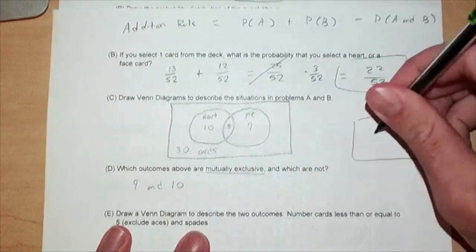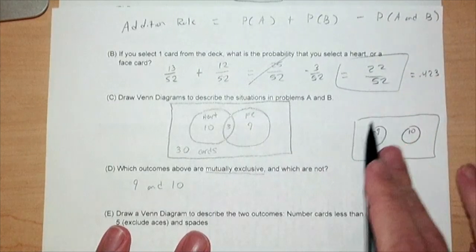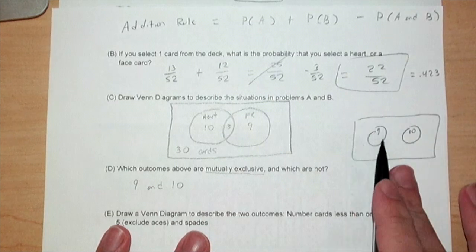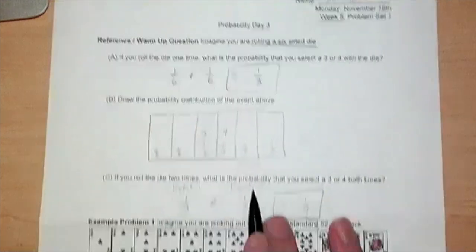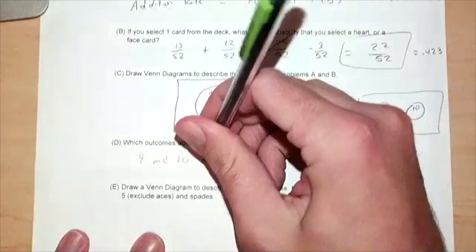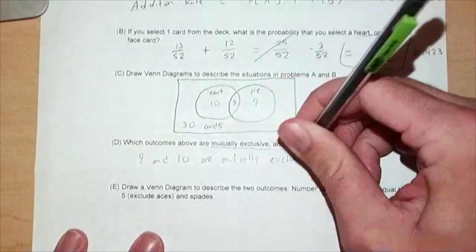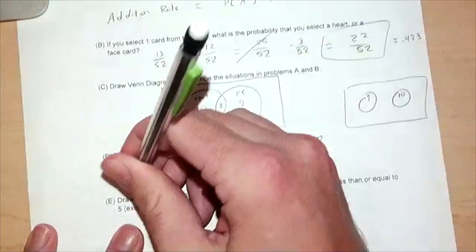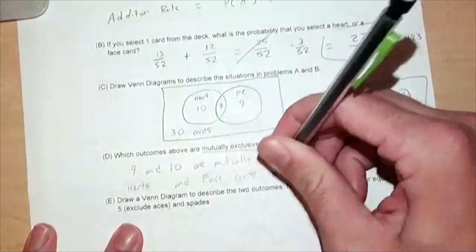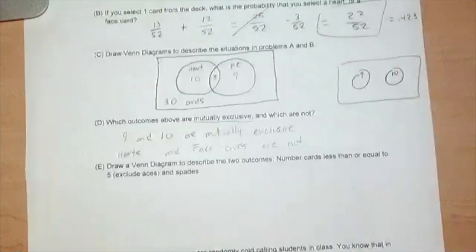And very quickly, if we were to draw 9 and 10, think that that's what the probability would indicate. There's a bunch of cards that are neither 9 or 10, but there's no cards that are both. Okay, so if you ever see a Venn diagram like this, which is pretty much just drawn with circles, it indicates that the two events are mutually exclusive. Hearts, hurts. Okay, hopefully that makes sense to everyone.